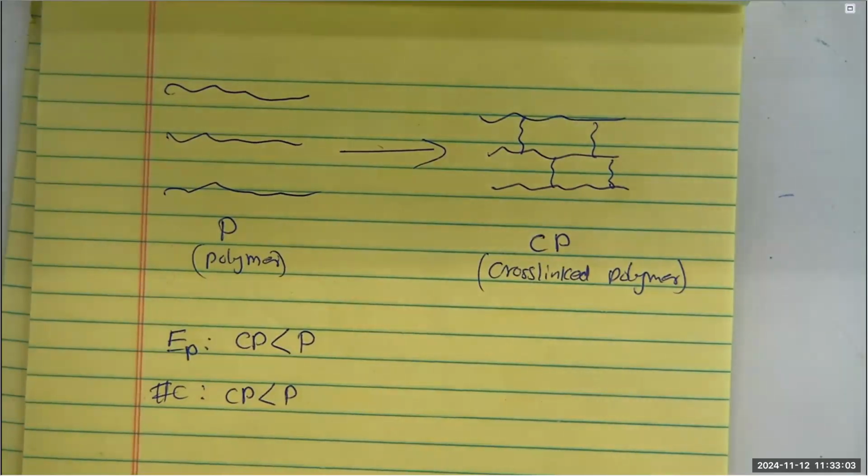All right, this is it. I think when it comes to cross-linking, this is the main thing. You're going to put this in a diagram in a second. And the other thing I want to point out is that a common field where cross-linking is used is the rubber industry.